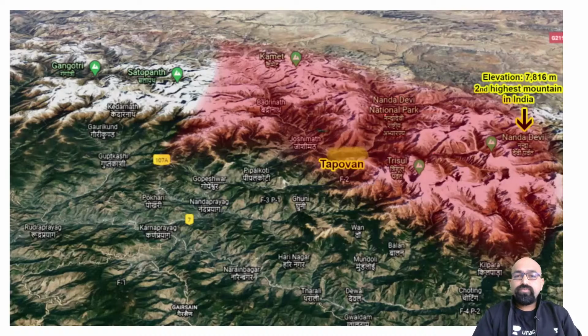Now, if we are talking about the elevation of this area, the second highest mountain in India after Kanchenjunga, the Nanda Devi, is located in this district Chamoli, right? So this is the Nanda Devi mountain, the second highest mountain in India, located in Chamoli district.